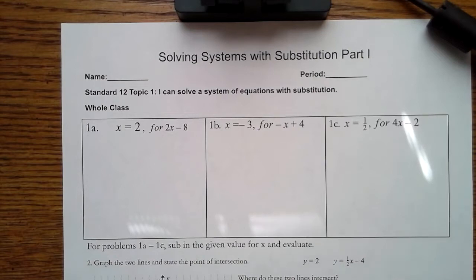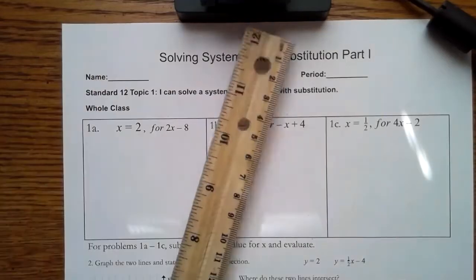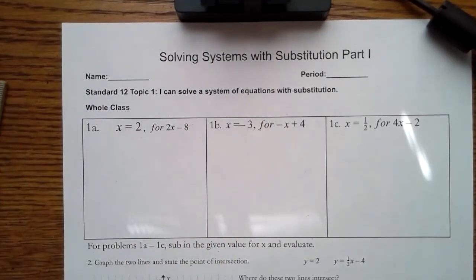We are going to use our solving skills to solve different types of problems, and we're going to review graphing. So I have a pencil and a calculator and a ruler. Let's get started, guys. This is Unit 6, Lesson 4, Part 1.